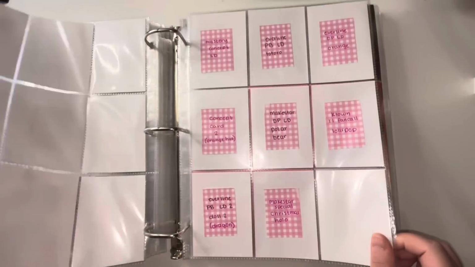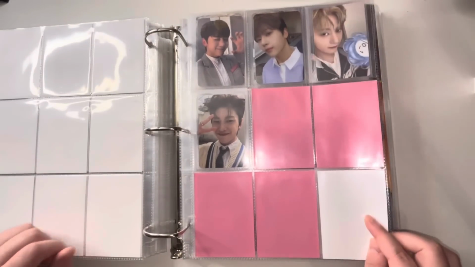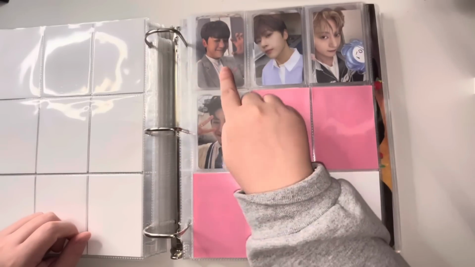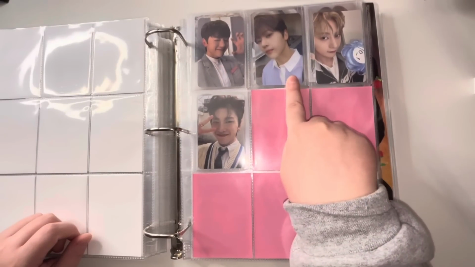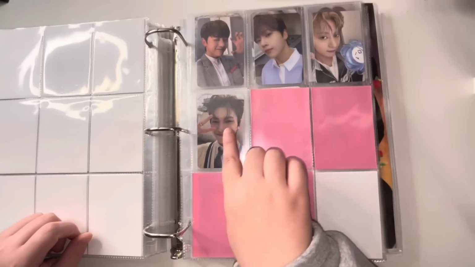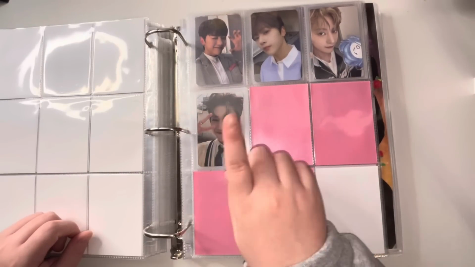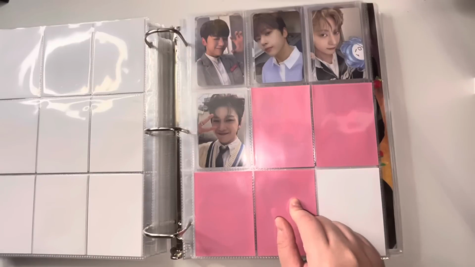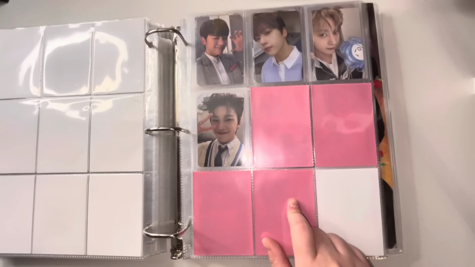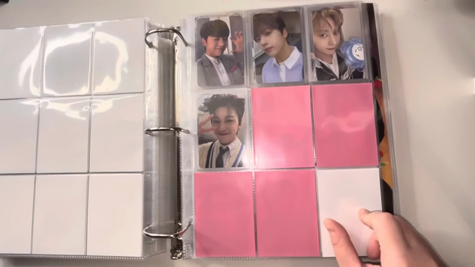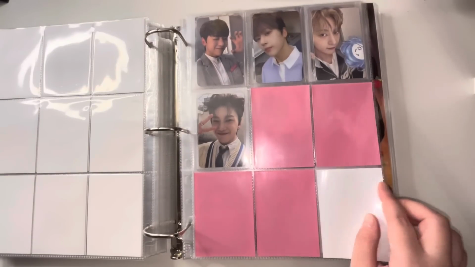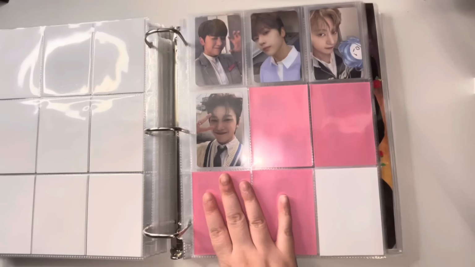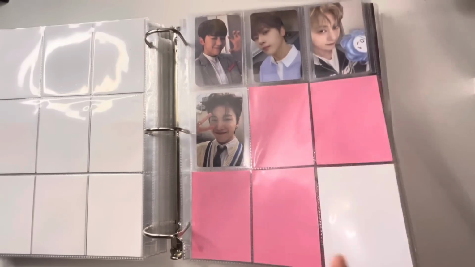Still, there's so many Pobs this era. Still waiting on those. And then we have his Boyz Planet broadcast card, his first KCON Japan card, and then his light stick card, and then his first membership card. I was going to put his season's greetings pre-order benefits here, but I think I may make his own page for season's greetings, so I don't know what I'll put here eventually.